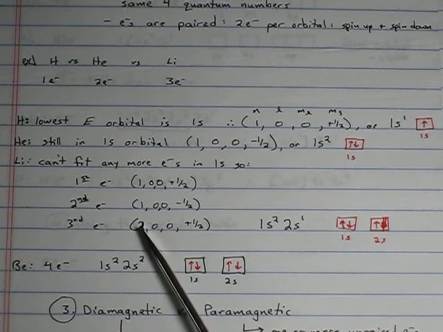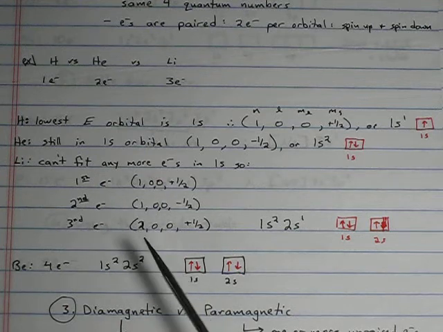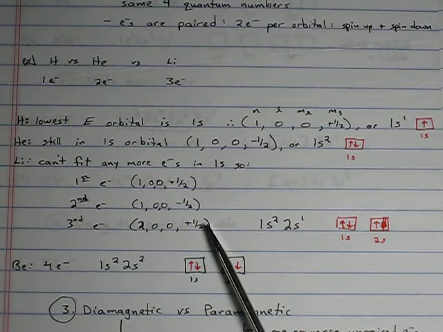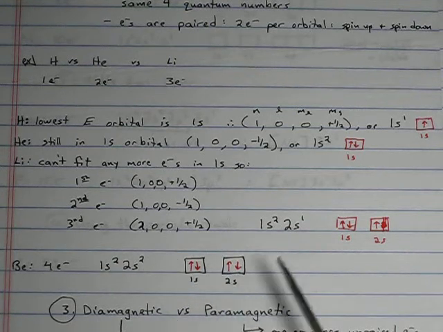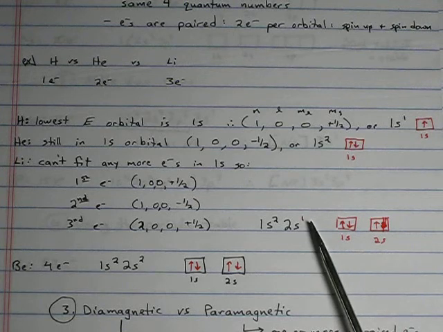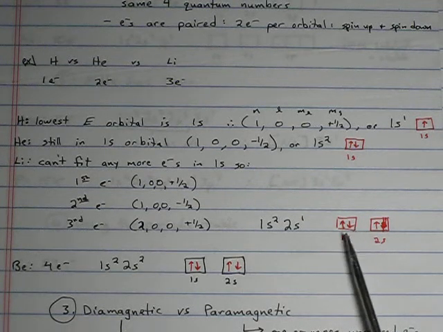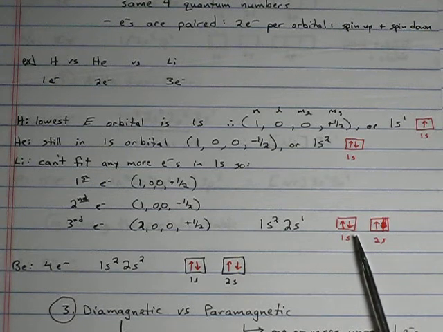N equals 2. If it's 2s, L equals 0. If L is 0, M sub L has to be 0. And we have plus 1/2. The electron configuration is 1s2, 2s1. We can draw it like this. The 2 electrons in the 1s orbital, the plus 1/2, minus 1/2, and then the plus 1/2 in the 2s.